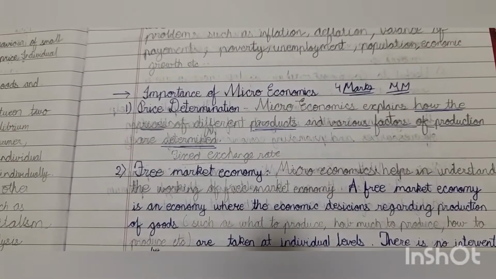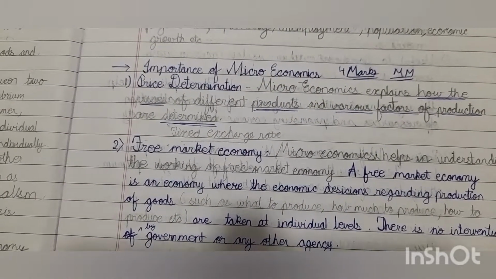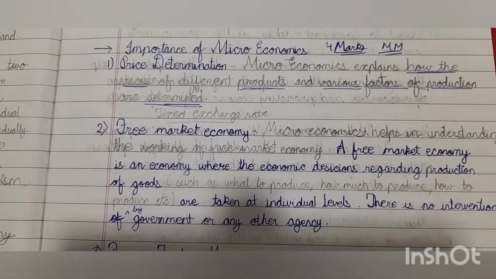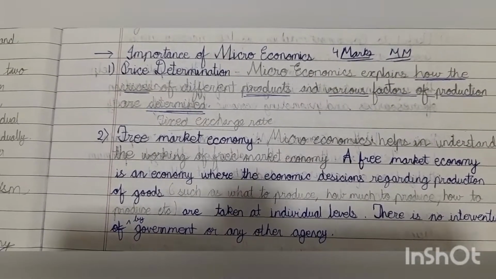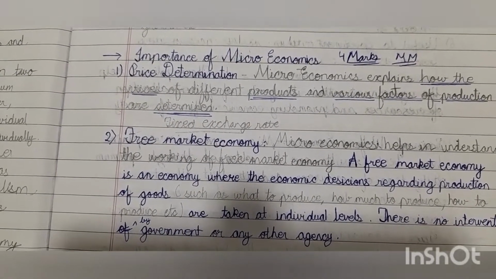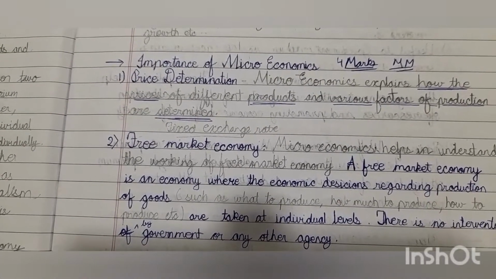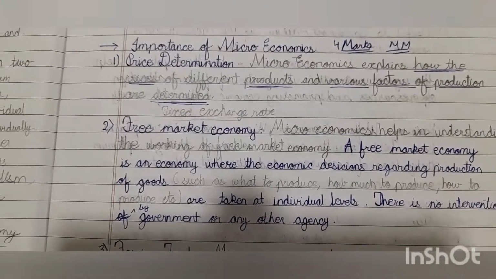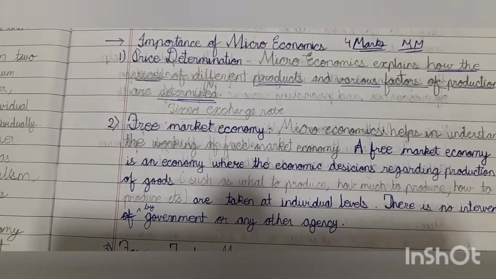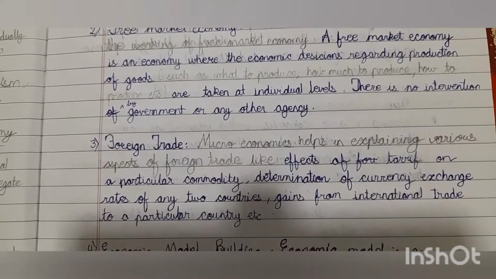So microeconomics is basically the theory or the subject which explains how the prices of different products and various factors of production are determined. Second point, free market economy. Microeconomics is helping us to understand what is a free market economy, so that it basically helps us to study or know what to produce, how much of it should be produced, etc. Third point, foreign trade.